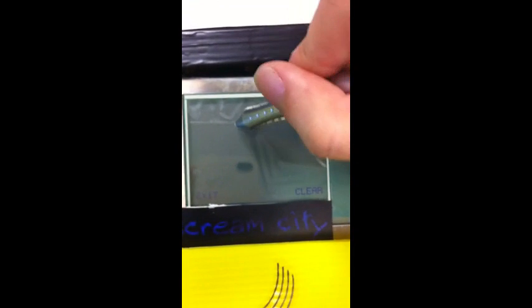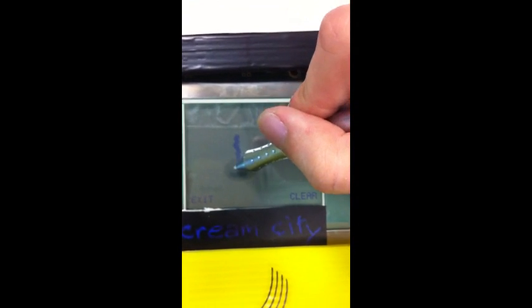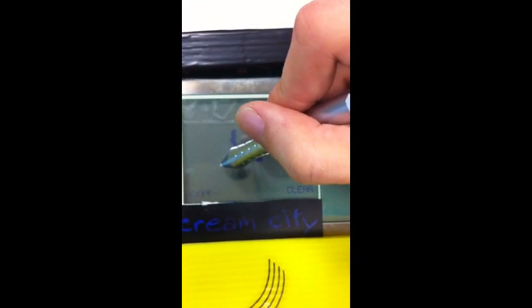Okay, so as you can see, I'm now in the draw mode. Let me try to draw a smiley face. There you go. That's a smiley for you.